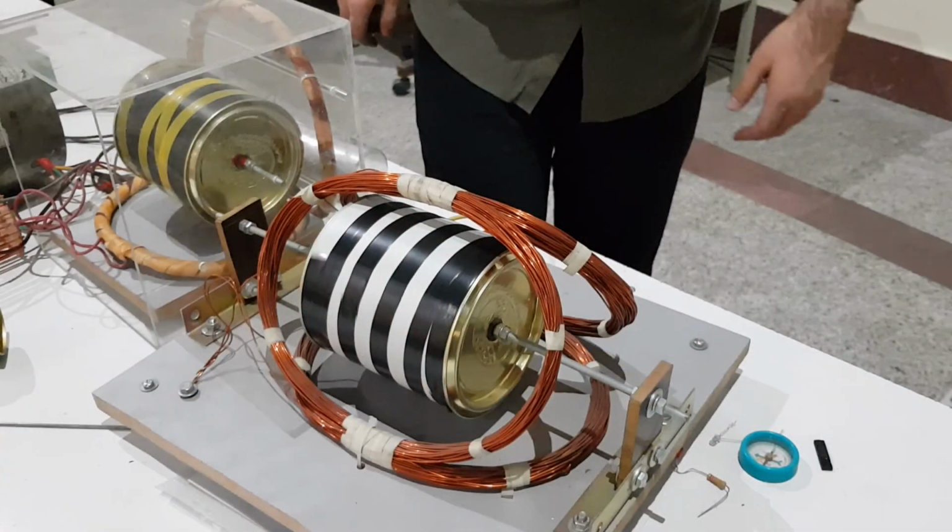Here we have another simple model of asynchronous or induction motor. As you can see, there are 3 windings for 3-phase voltage, and they are located 2 by 2 with the angle of 120 degrees. Here we are using a simple can as a rotor.